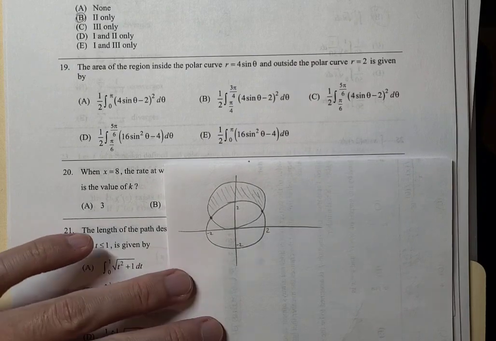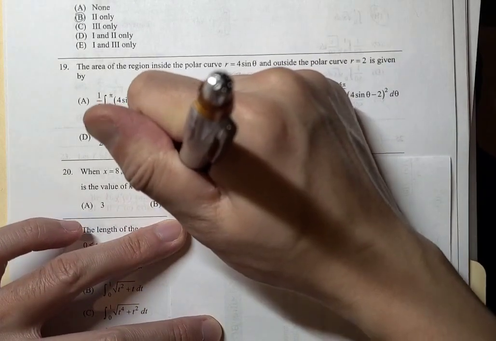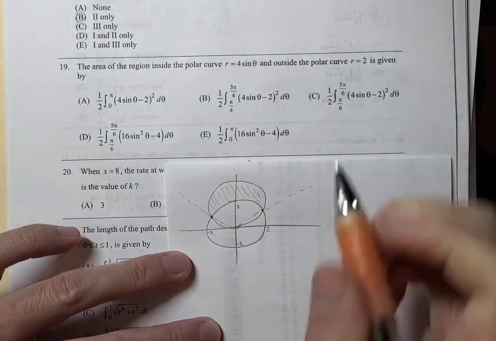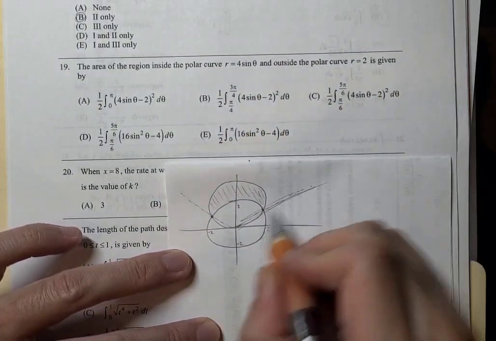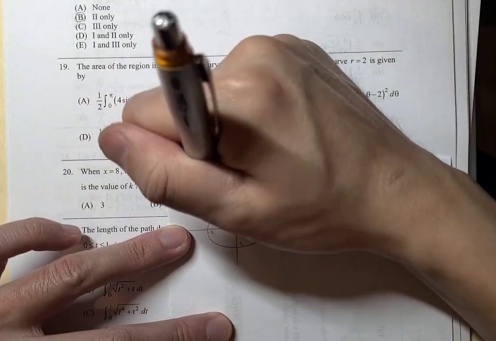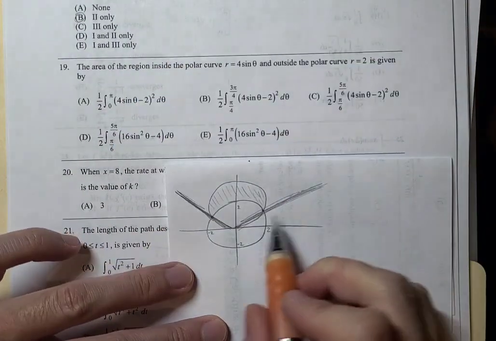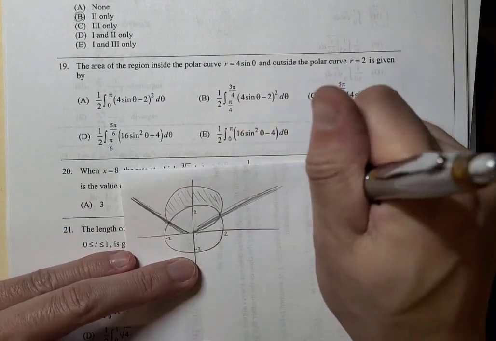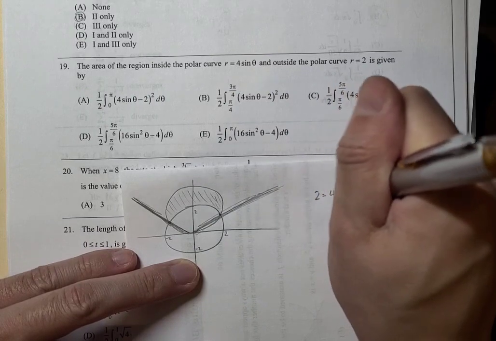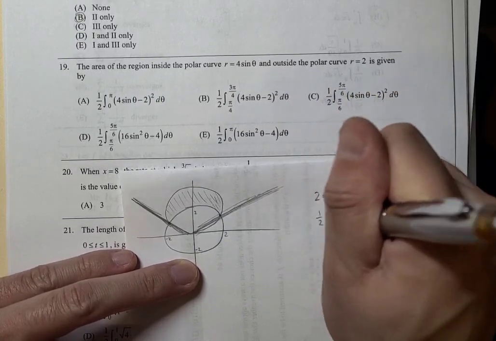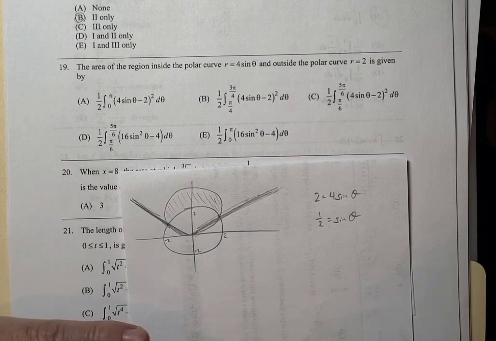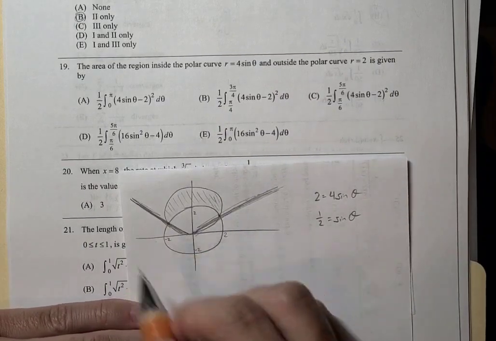So what are these values of theta? These are values of theta, right? Because this is a polar curve and we're in polar coordinates. So let me draw it like this then. What are these values of theta? They should be symmetric also. So we just set these two equal to each other. So it'll be 2 is 4 sine theta, or half is sine theta. Okay, so where is that? There's technically an infinite number of points, but let's just worry about from 0 to 2 pi.